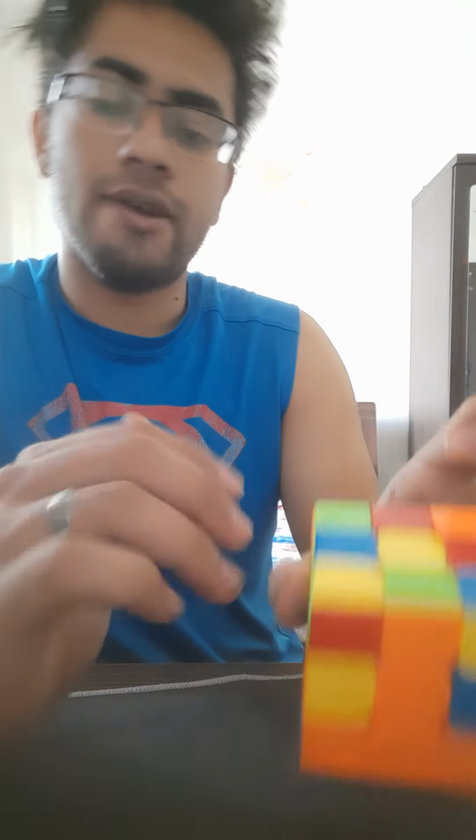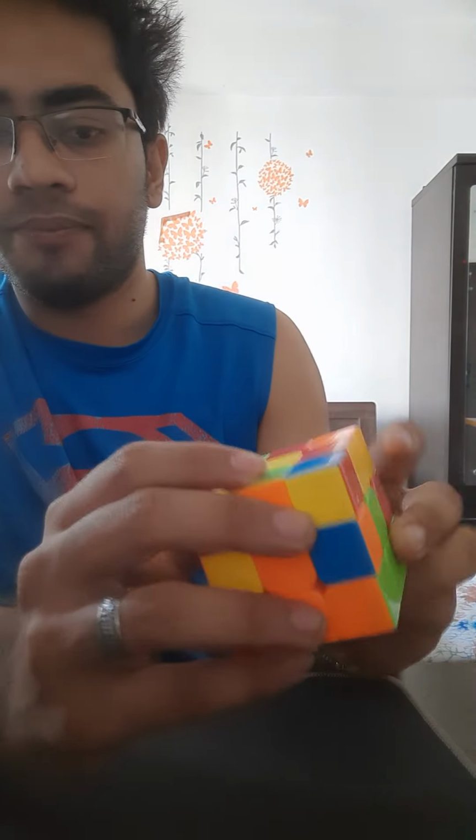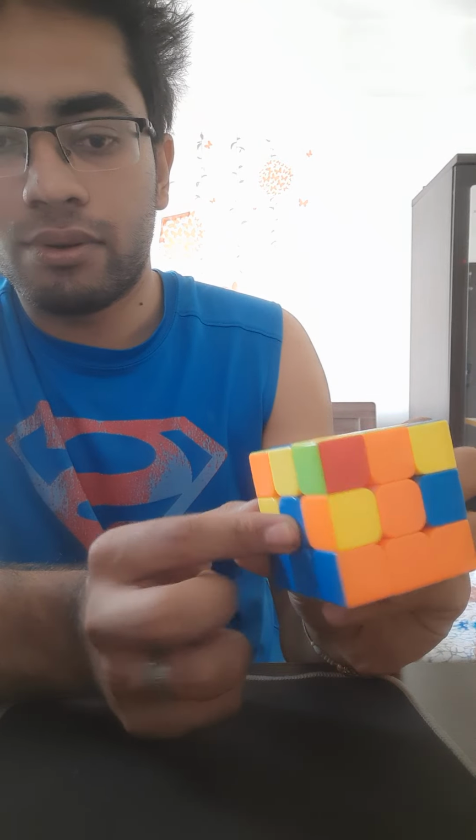Now what we have to do is apply an algorithm. This algorithm is something that you have to remember, and there's no other way around it. What ends up happening is that you do this algorithm, and this orange and green ends up right here. This orange green will be moved to this side. Now I'm going to apply the algorithm and show you.